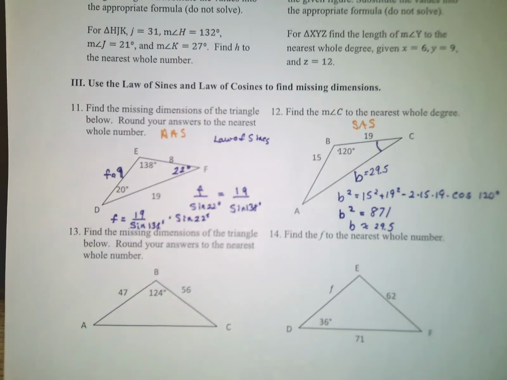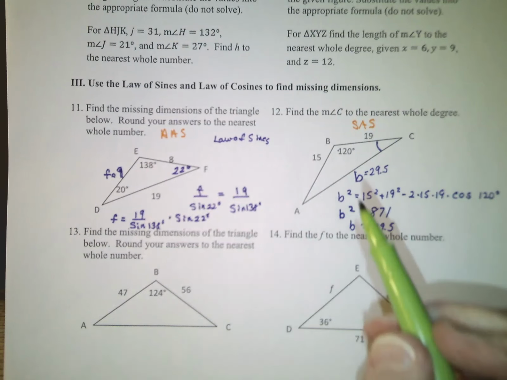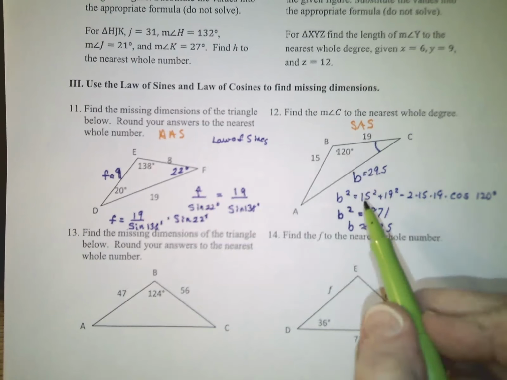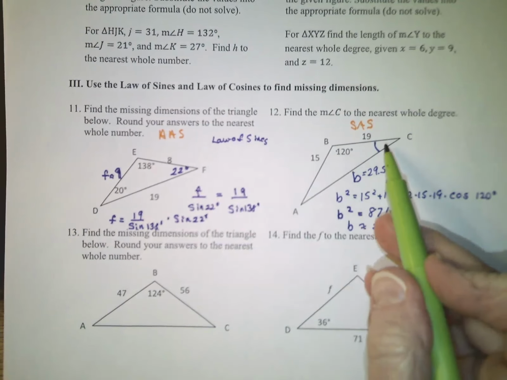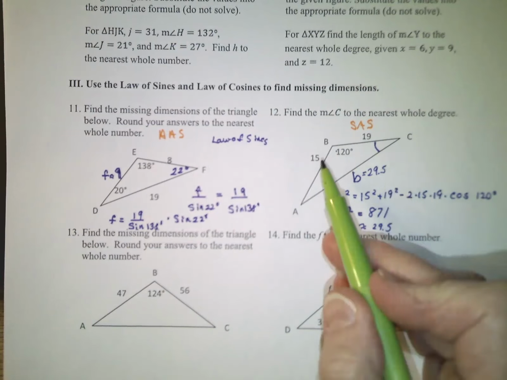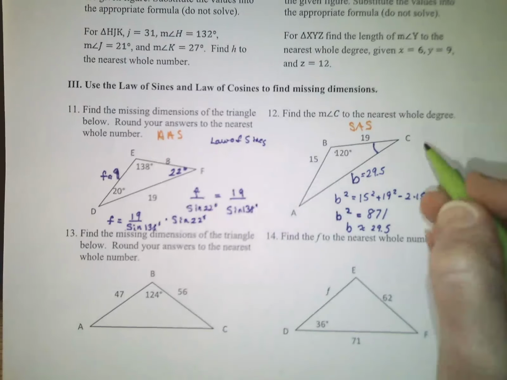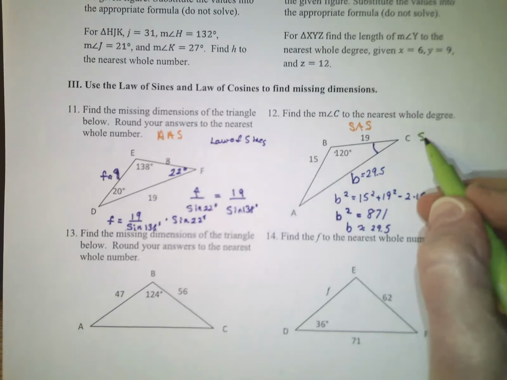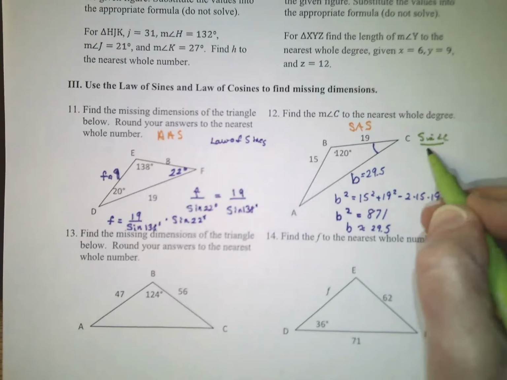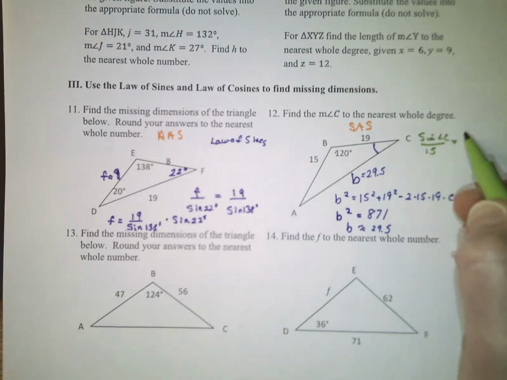So we still don't know who angle C is. But now that we know side B and its opposite angle, we can find angle C here because we know its opposite side. So we can say that the sine of angle C over its opposite side is going to have to equal the sine of 120 degrees over its opposite side.